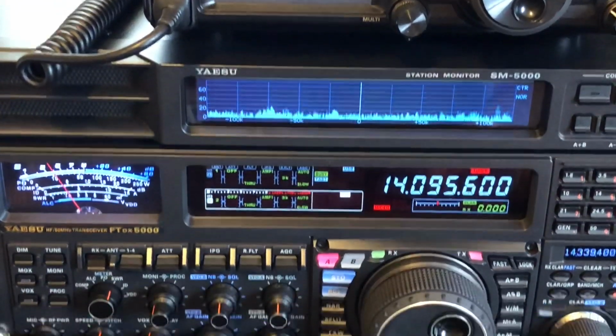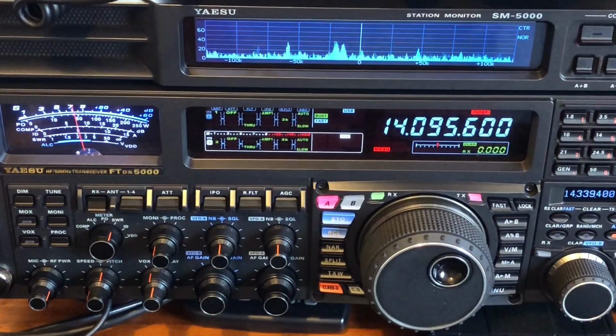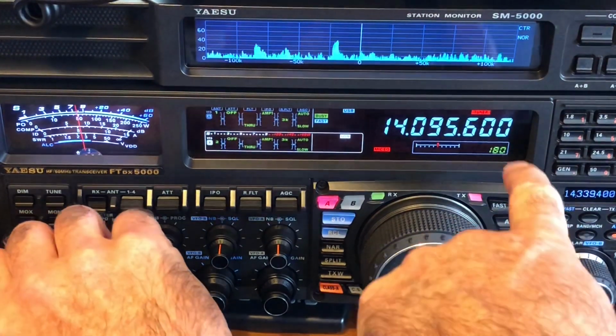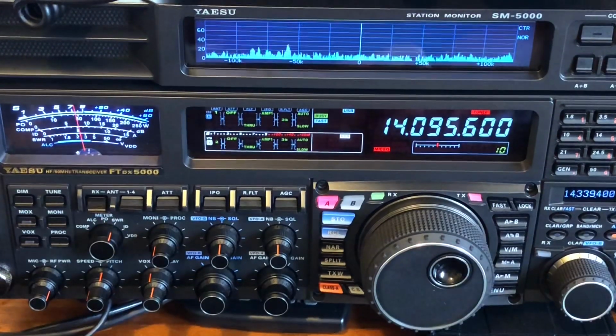Now, WSPR by definition is a low power propagation mode, so if I turn the power down, you can see here to 10 watts, which is 10 watts maximum.